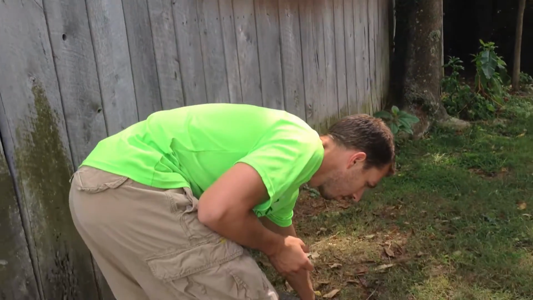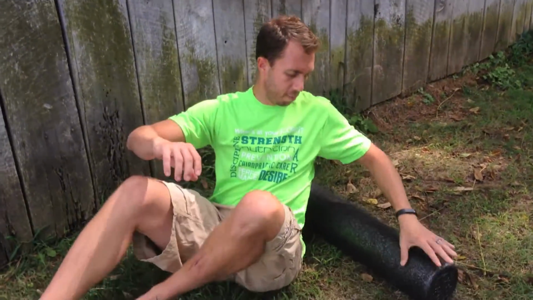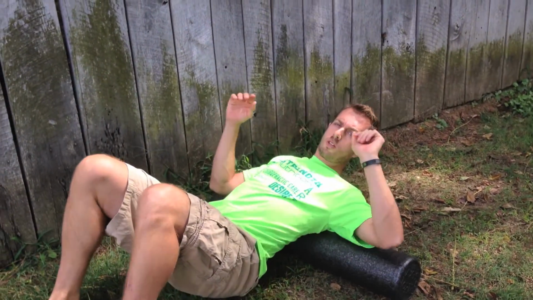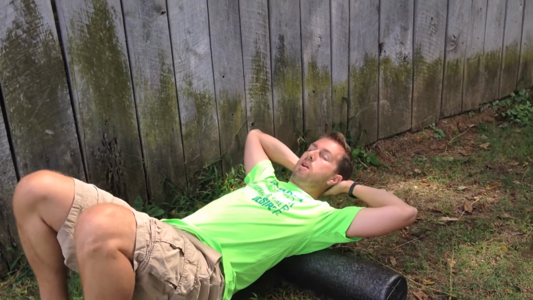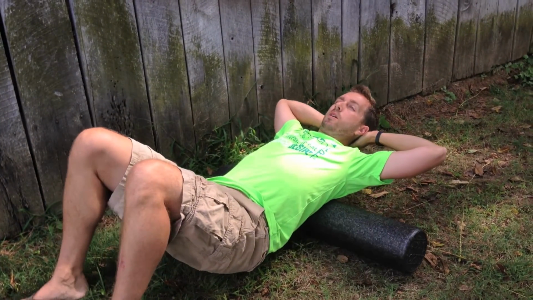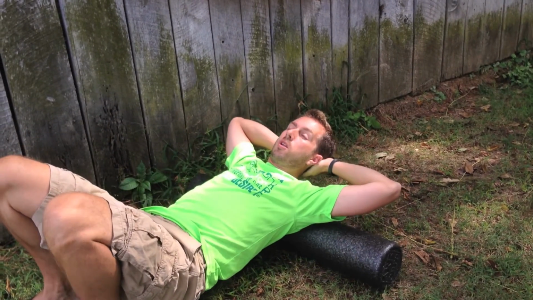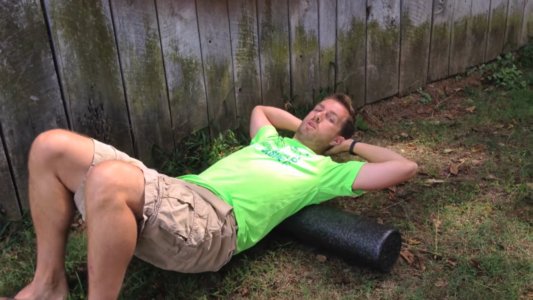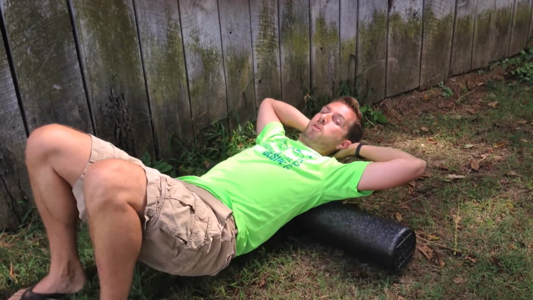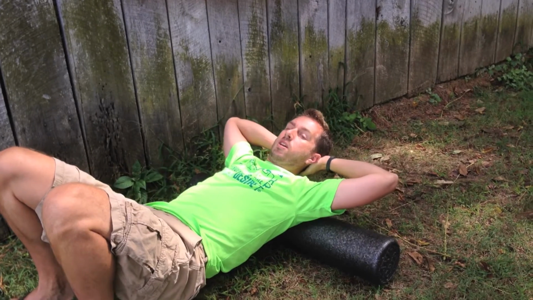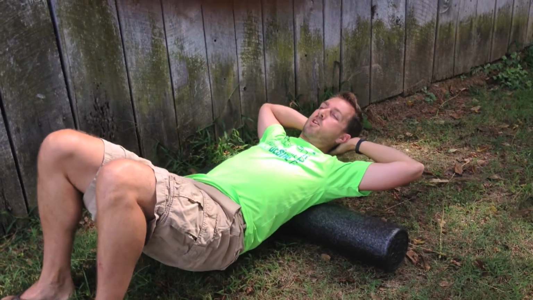We're going to place this on the floor, and from this position simply roll backwards onto the roller, and from here roll back and forth. What this roller does is help to put your upper thoracic spine into extension. You can roll back and forth for 30 seconds to a minute. It's a pretty simple exercise and it really feels good.